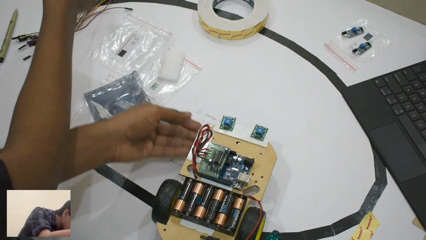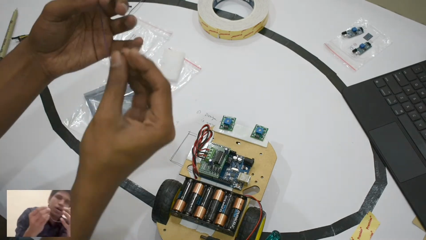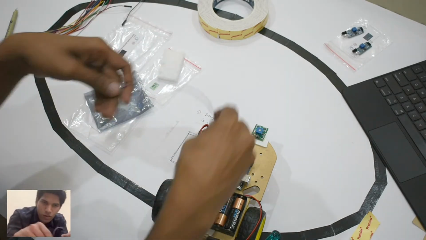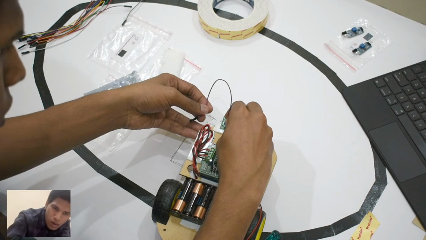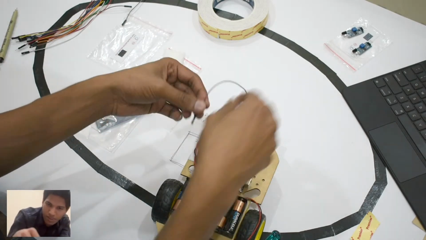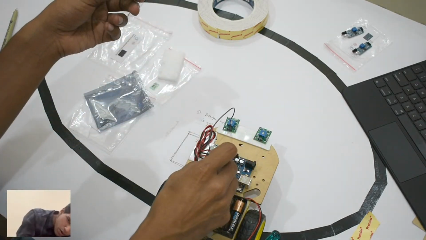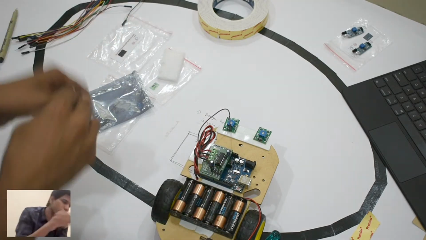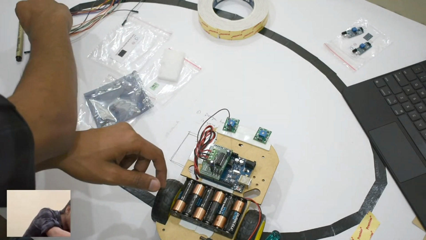So I'm just going to use some of the wires here. I'm going to connect the data pin of my IR sensor to the data pin of the Arduino here. Okay, and then use two more pins.